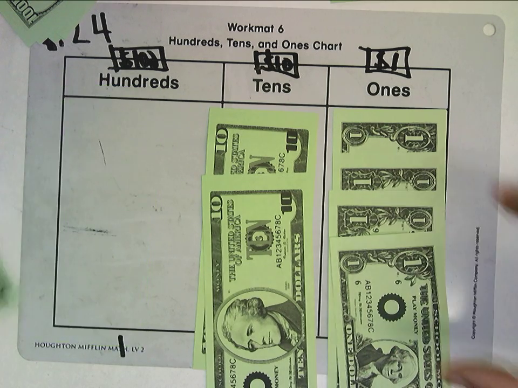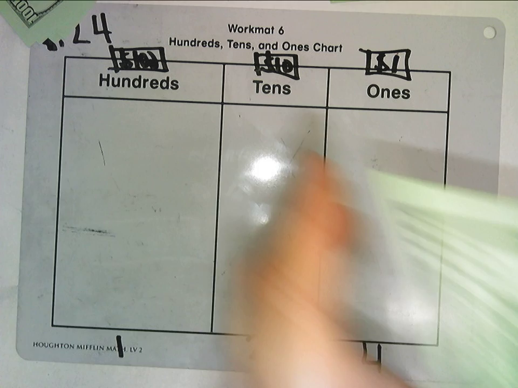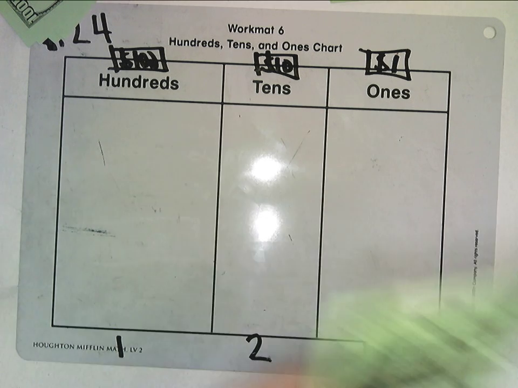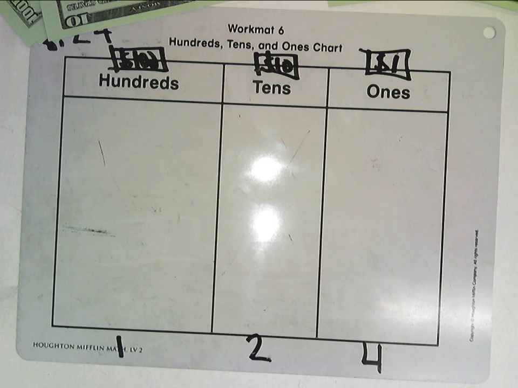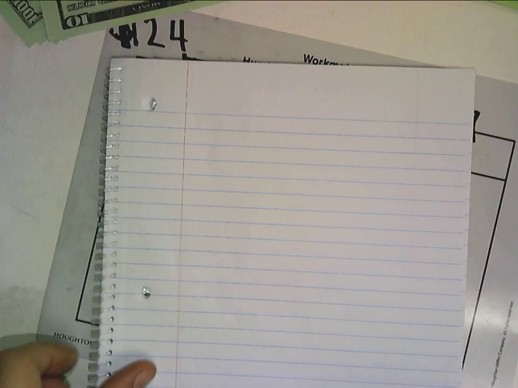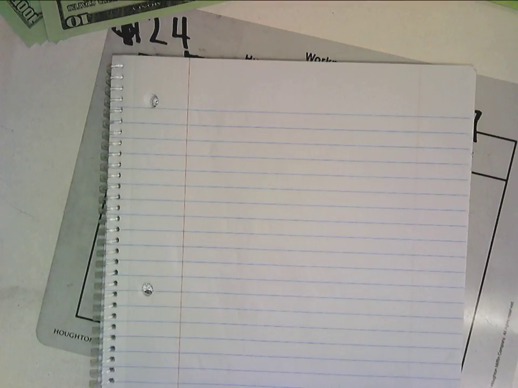So now, you're going to be using dollar bills today to count up, starting from the number 0. Okay? So, let me show you again. This time I'm going to draw. Okay?